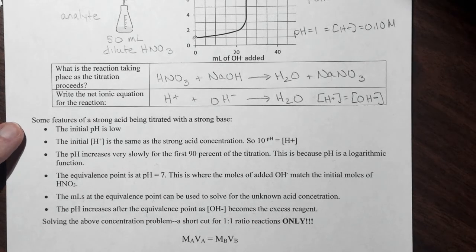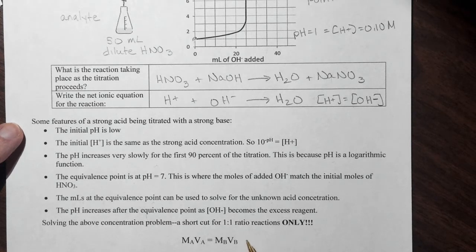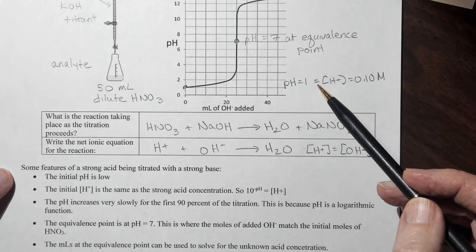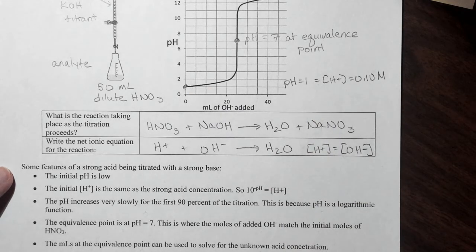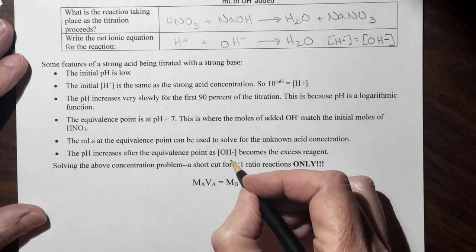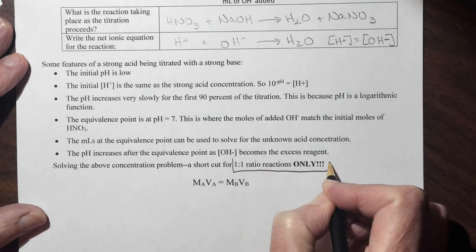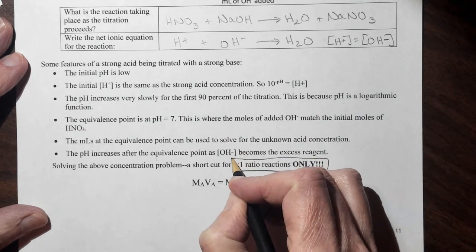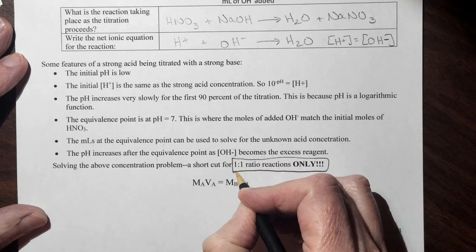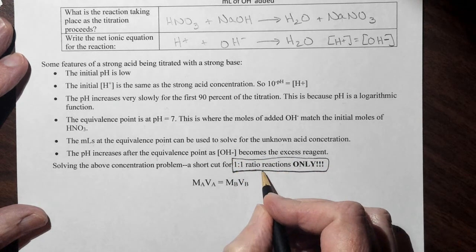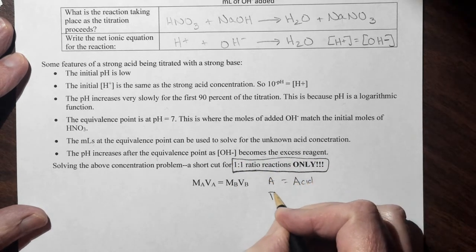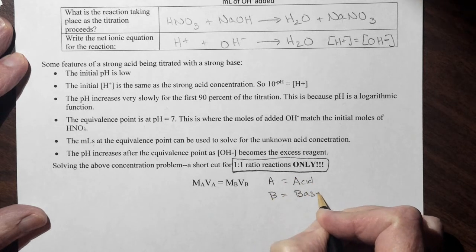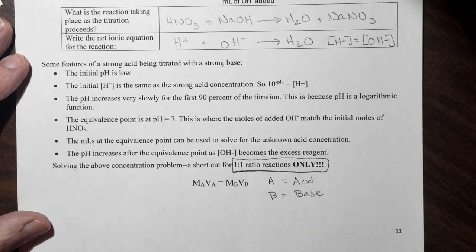So, solving a problem like this one, if we wanted to solve for the concentration of the hydronium ion without using the initial pH, we could use a shortcut that will work only for 1-to-1 ratio problems. And I know I told you earlier, don't do this because you were too new to really recognize when you had a polyprotic or monoprotic acid. So this will only work for 1-to-1 ratios. A stands for acid, and B stands for base, and we will use this for 1-to-1 ratios because it makes life a whole lot easier.